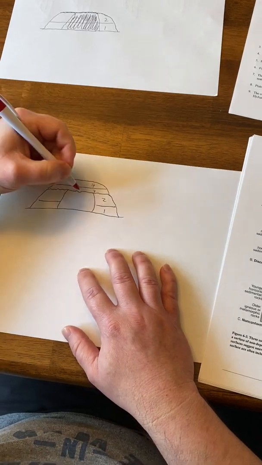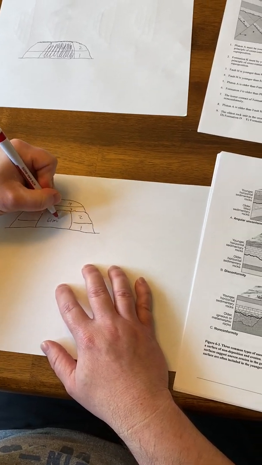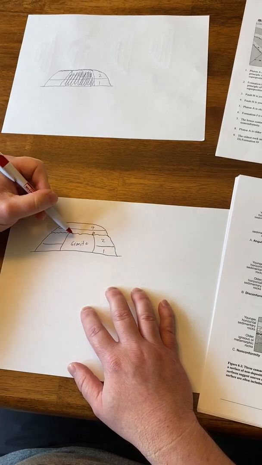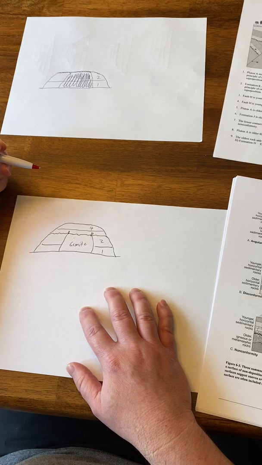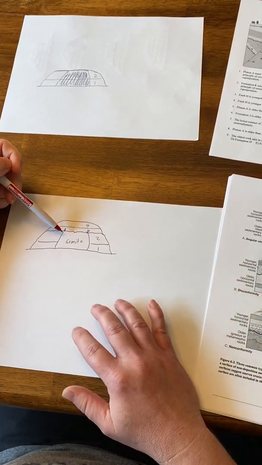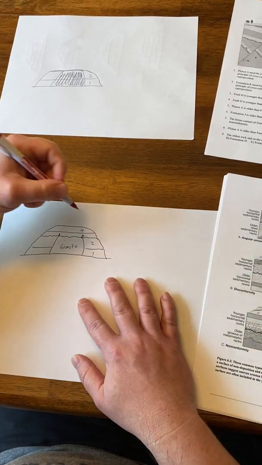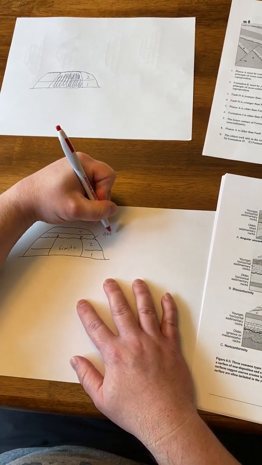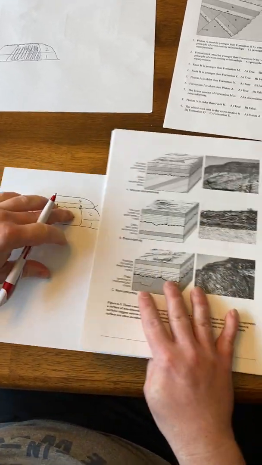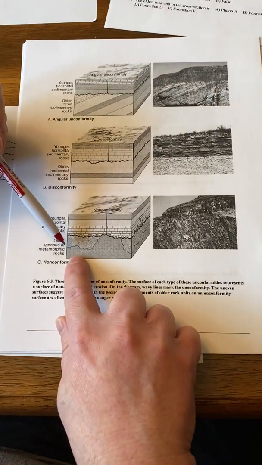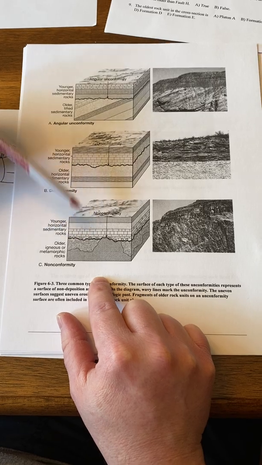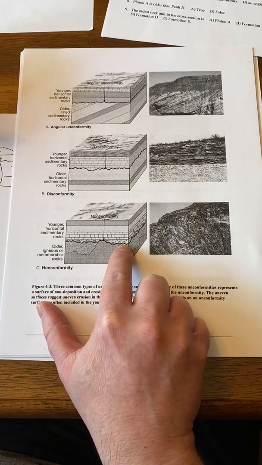But you'll notice that this is igneous rock. Let's say this is granite, okay? And from here to here, we have granite below and we have sedimentary rock on top. If you have igneous rock or metamorphic rock below your unconformity and you have sedimentary rock on top of it, that is called a nonconformity. Okay, and you can see that in this picture right here. So they had igneous and metamorphic rocks under the unconformity, and then they had sedimentary rocks on top of it. So by definition, it's a nonconformity.